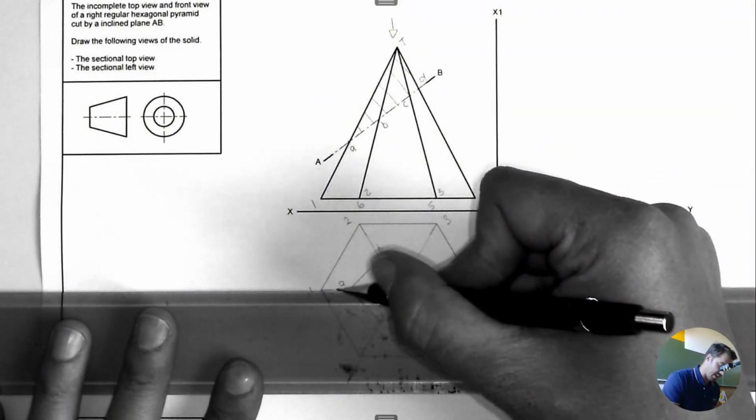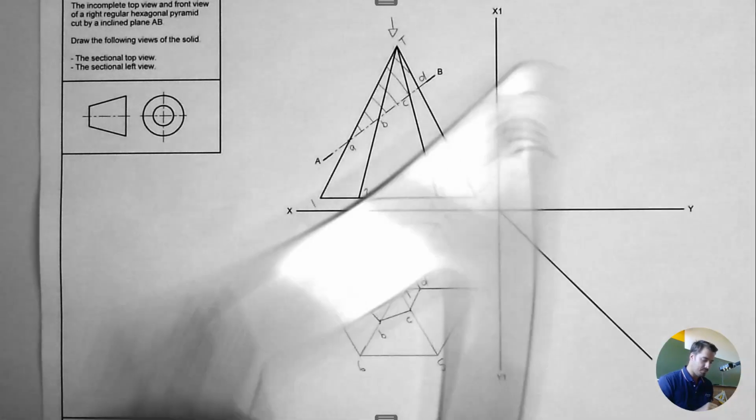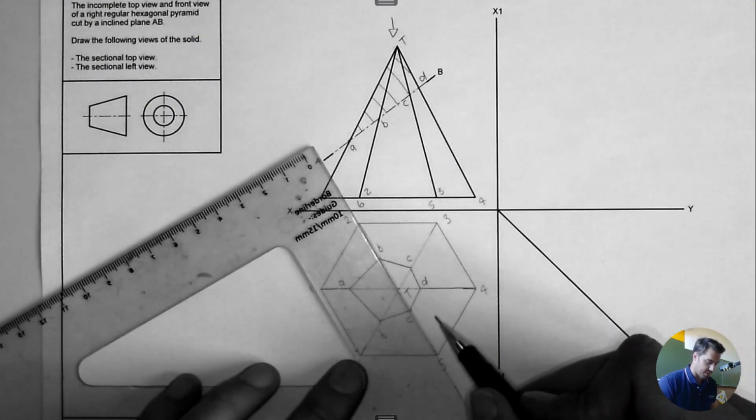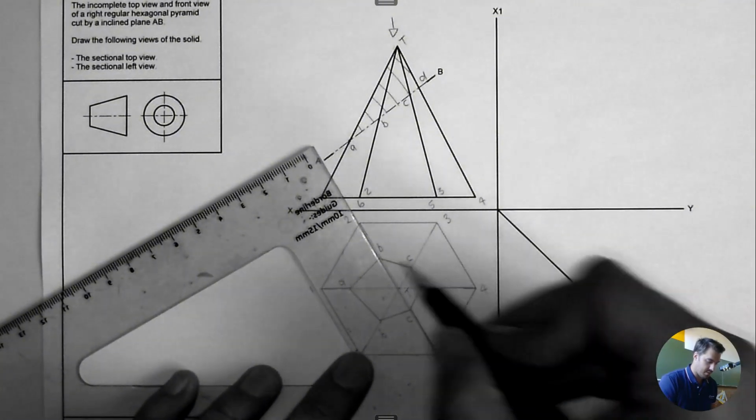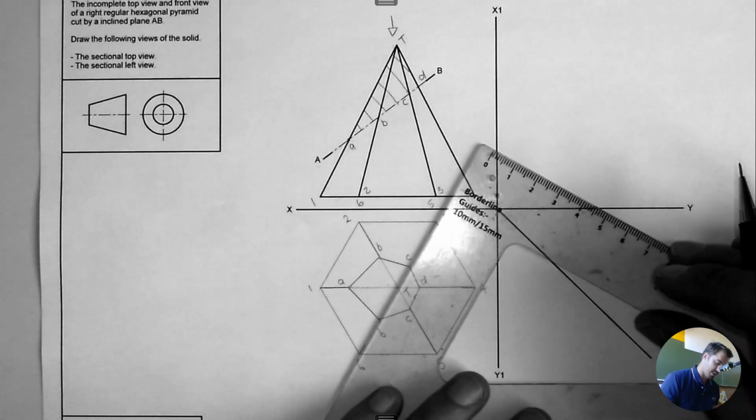You will see A going down to 1. You will see D going to 4. And then vice versa. C to 5, B to 2, and then the same on this side.